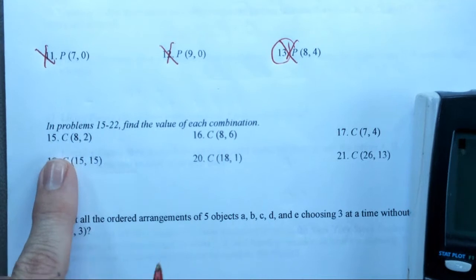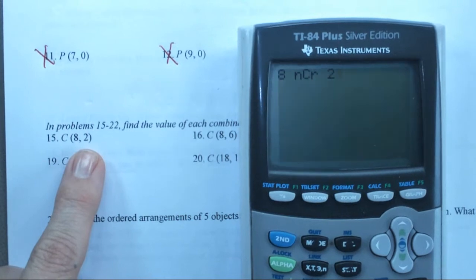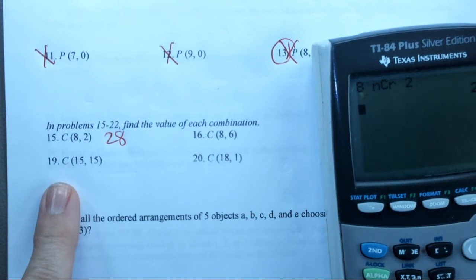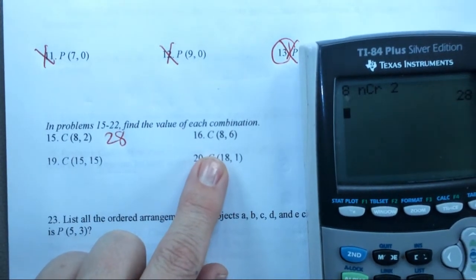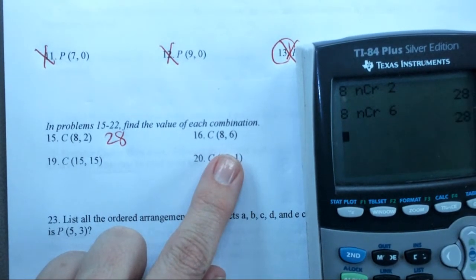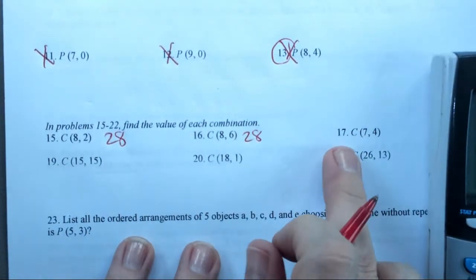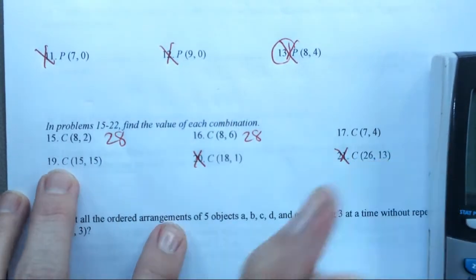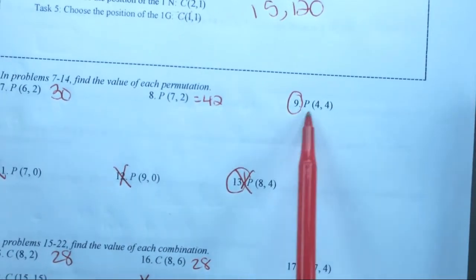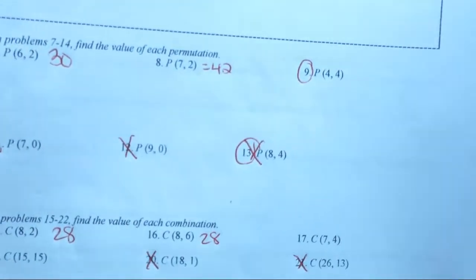Okay, on 15, you're going to type in the first number 8, math, probability, number 3, 2. It tells me there are 28 combinations. Okay, let's go look at number 16, same kind of thing. I'm going to have 8, math, probability, go down and choose the combinations of 6, and I find out that I still have 28. And it's okay to get the same answers. And I'm going to let you do 17 and 19, and I really am going to get rid of 20 and 21 this time. Okay, so far, I did 7, 8. You're going to go do 9 and 13. I did 15, 16. You're going to go do 17 and 19.